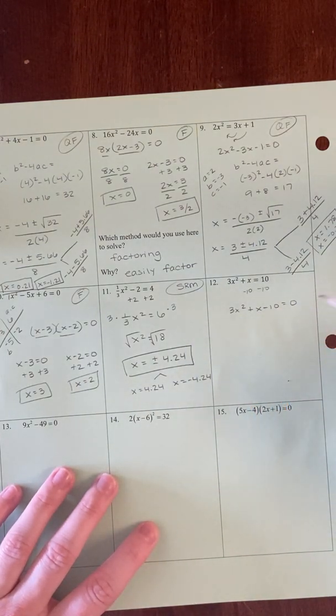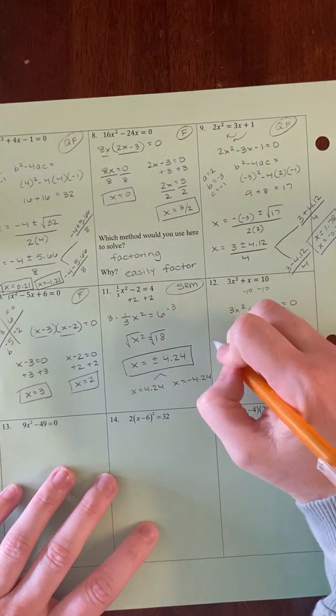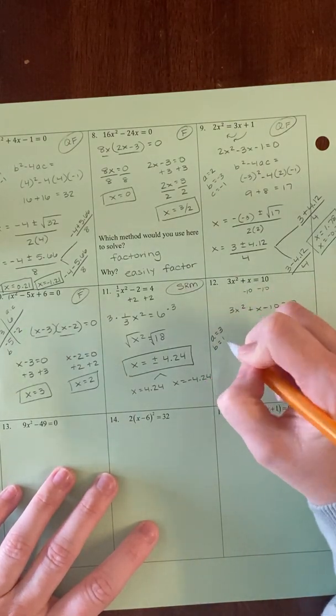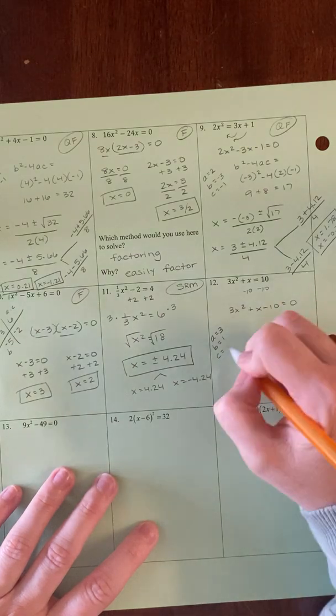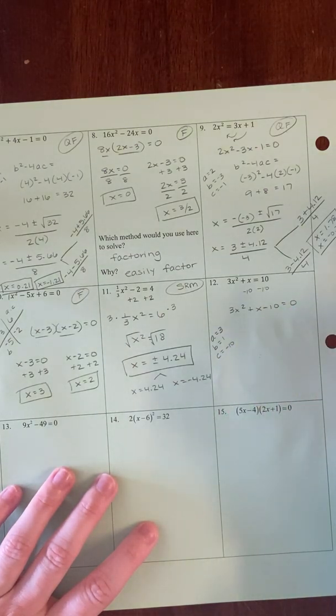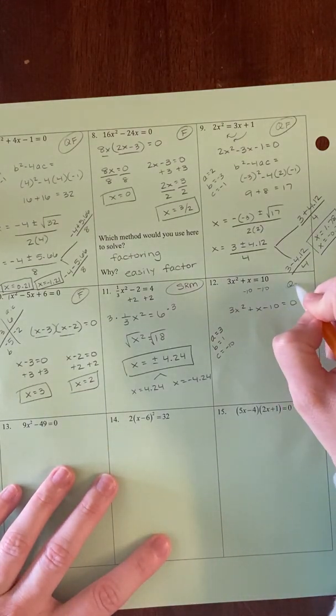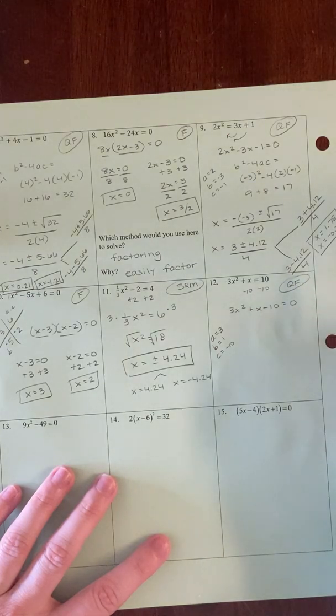I know factoring would work, but like I was saying, if you have a trinomial and a is not equal to 1, just go ahead and do quadratic formula. Because if you do factor that, which you can, you'd have to do split the middle, which is a little bit of work, about the same amount as quadratic formula. So honestly, it's completely up to you. You could factor or split the middle, but I'm going to do quadratic formula instead.